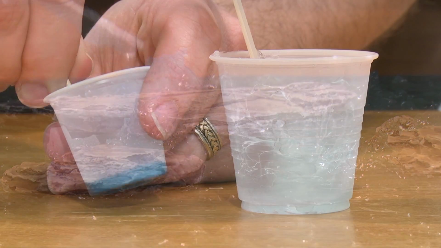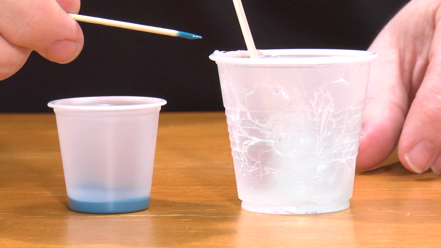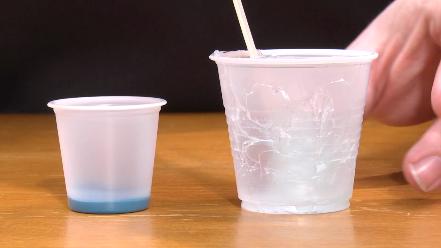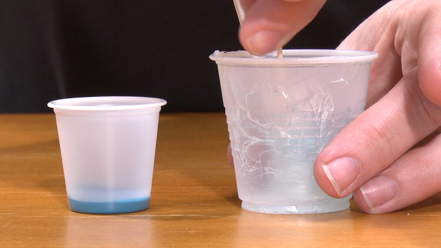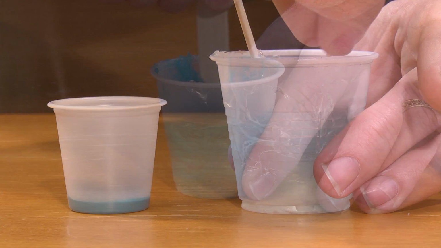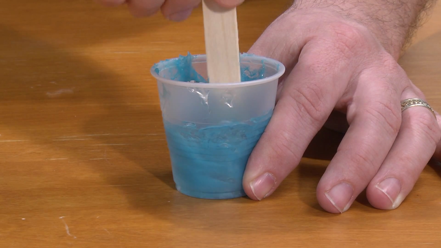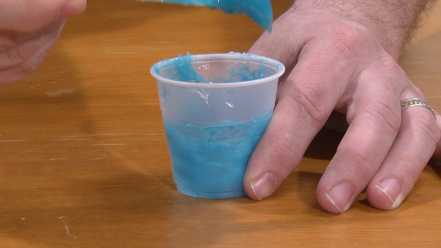Water Waves can be tinted to match your water feature. I'm using a toothpick to add turquoise water tint. Be sure to stir gently so as not to add air or create bubbles in the Water Waves.